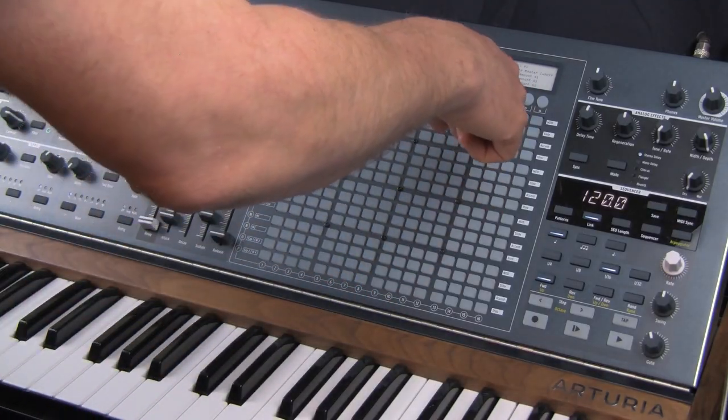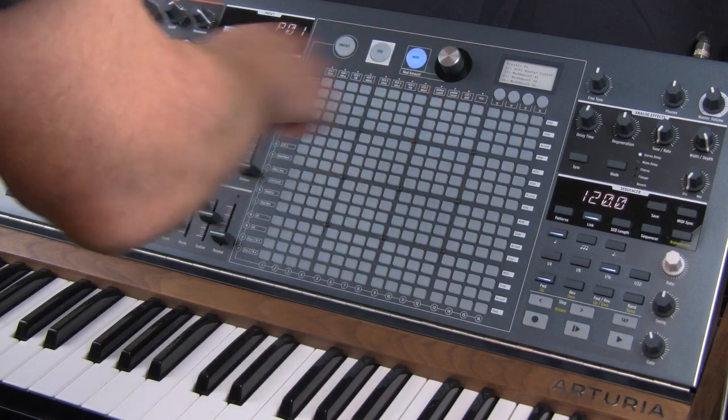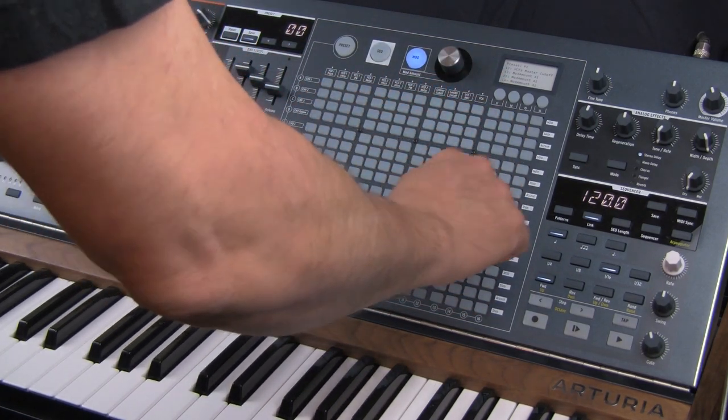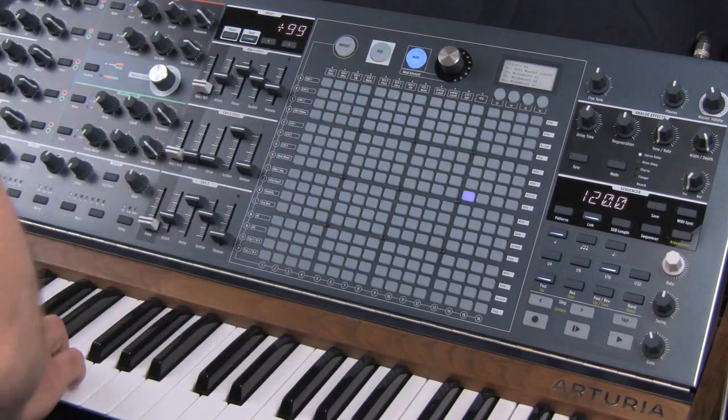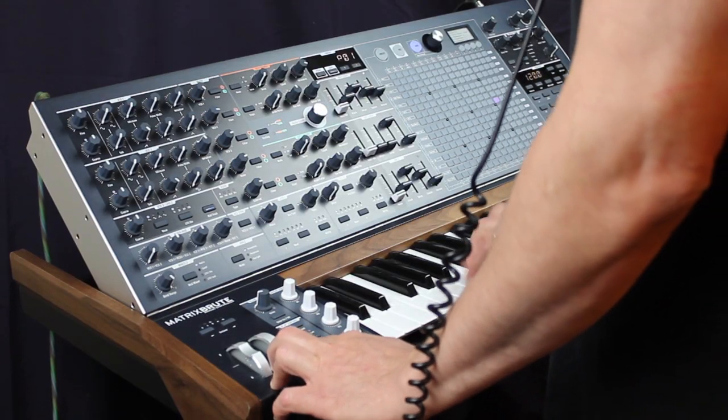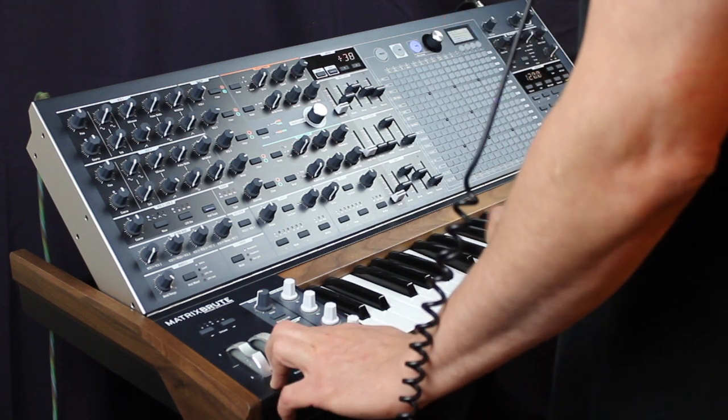And so now we can modulate the master cutoff, let's say, with mod wheel. Let's hear how that sounds. Maybe not so much.